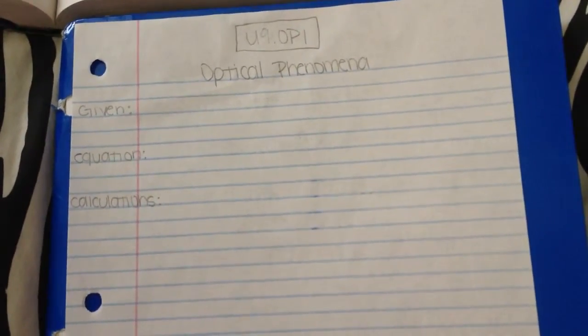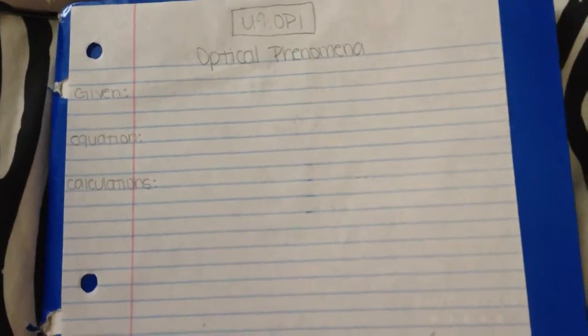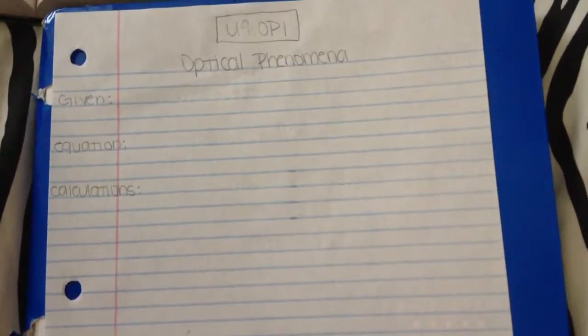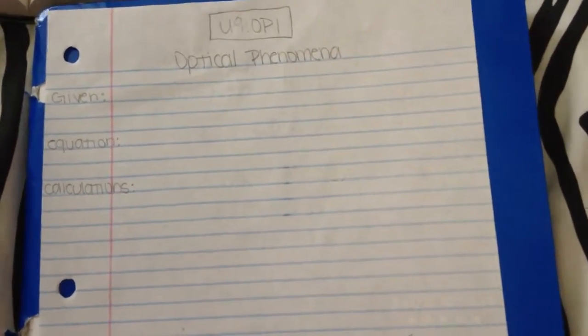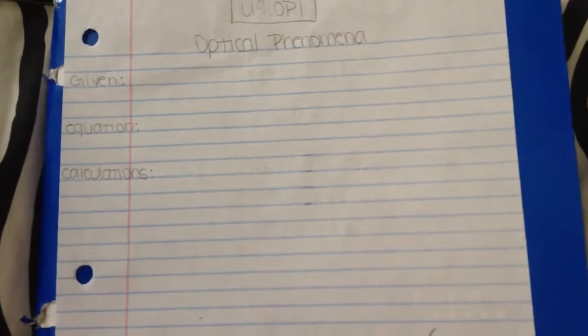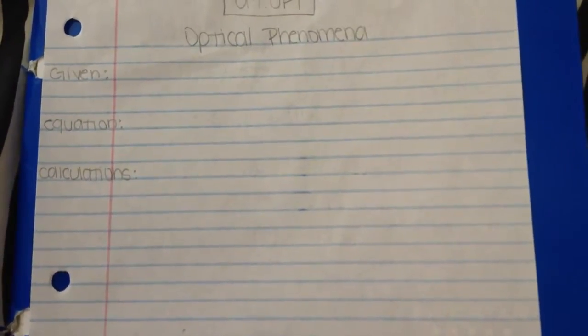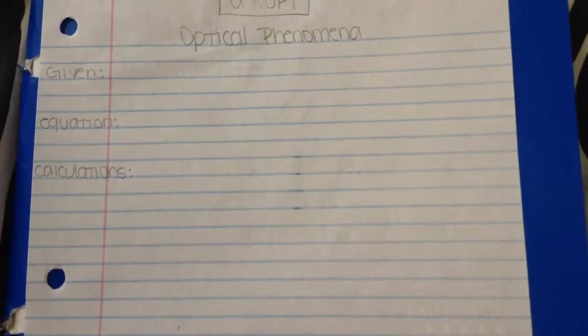Hello, welcome. Today we will be doing Unit 9 of Optical Phenomena, and we will be predicting whether light will be refracted or undergo total internal reflection by calculating the critical angle. We first get started by looking at our problem, and our problem states, find the critical angle for a water-air boundary if the index of refraction of water is 1.33.